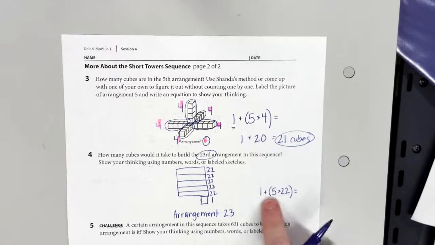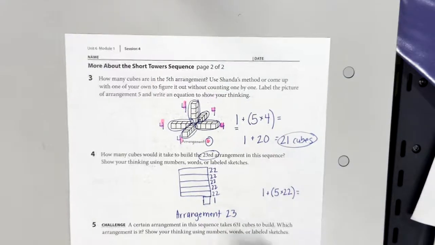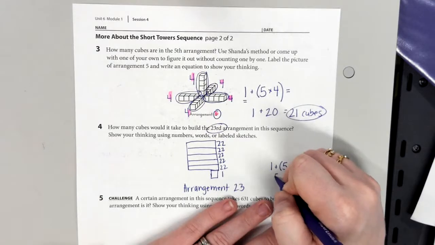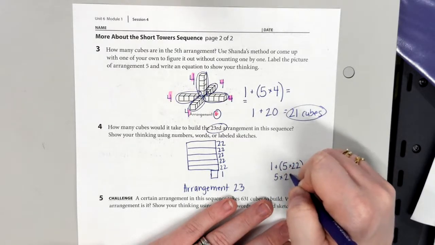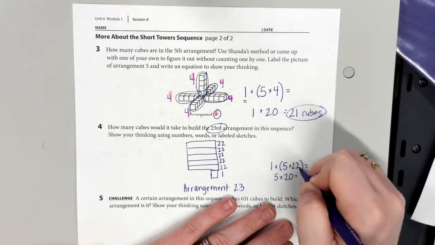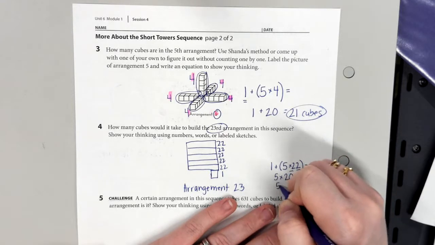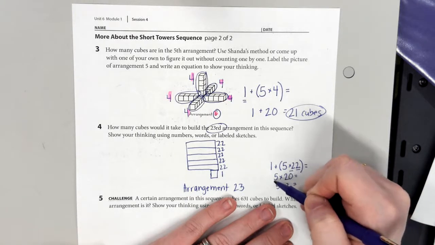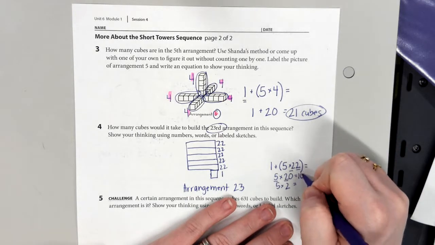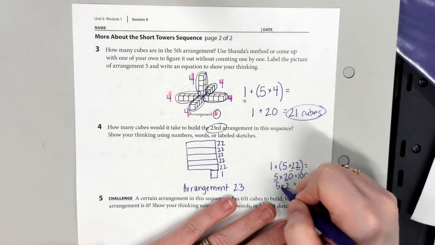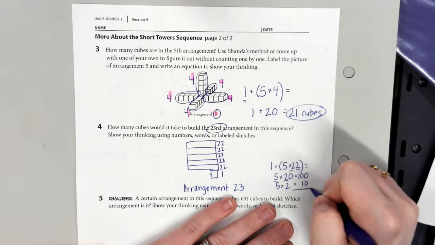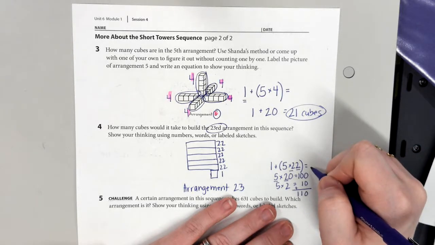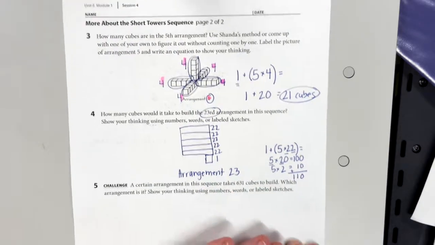Now I'm going to solve 5 times 22. I can think of this as a couple different ways. I can solve 5 times 20 first, and then solve 5 times 2 next. So 5 times 20, 5 times 2 is 10, attach a 0. 5 times 2 is 10. I add them up, I get 110. That's one way to solve 5 times 22.